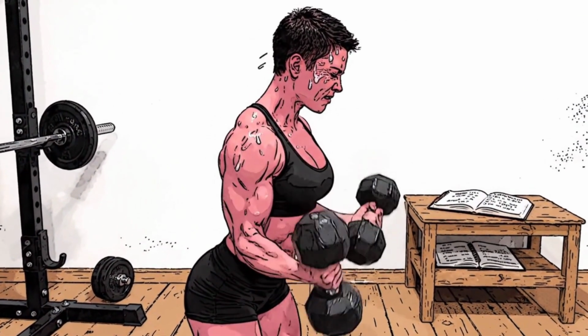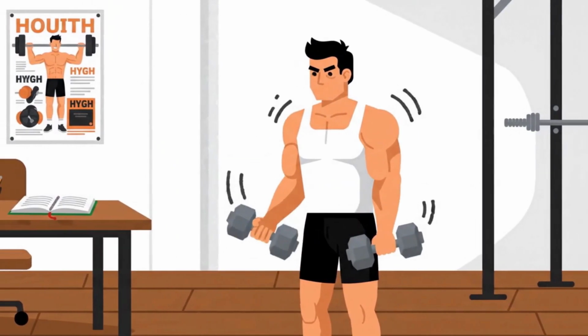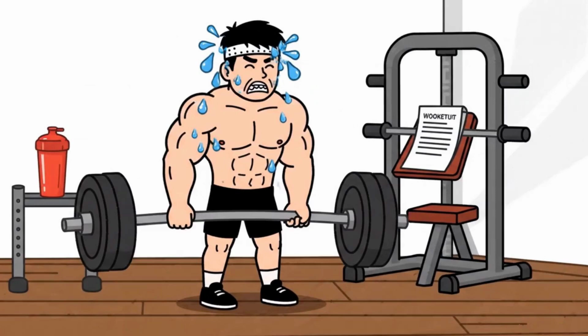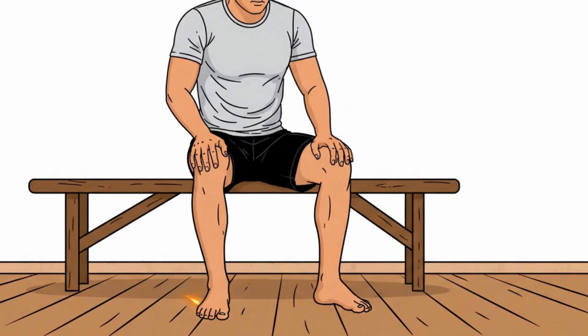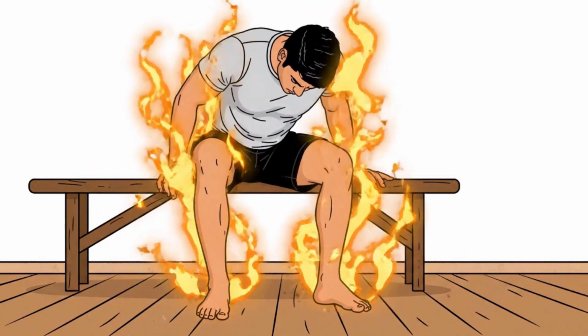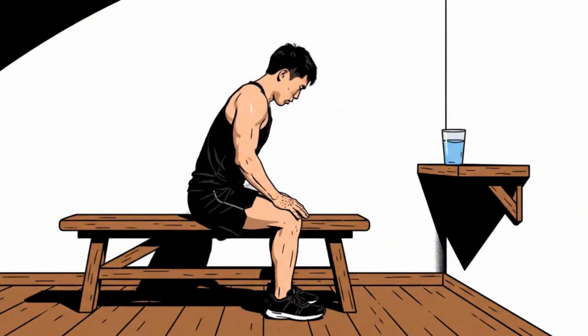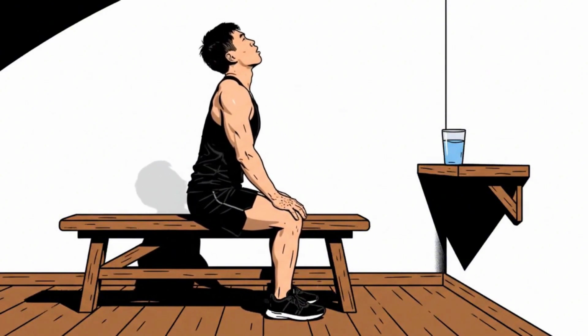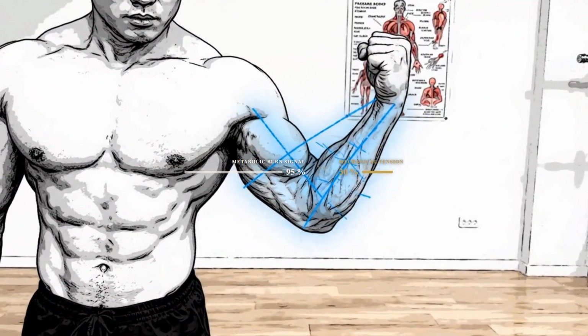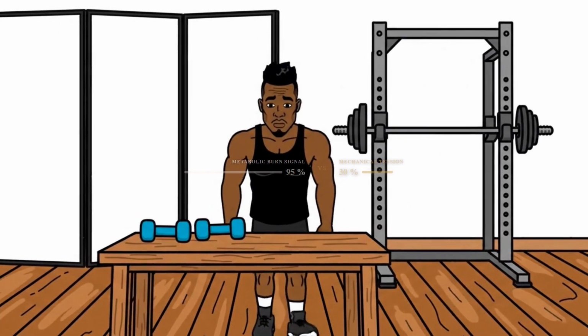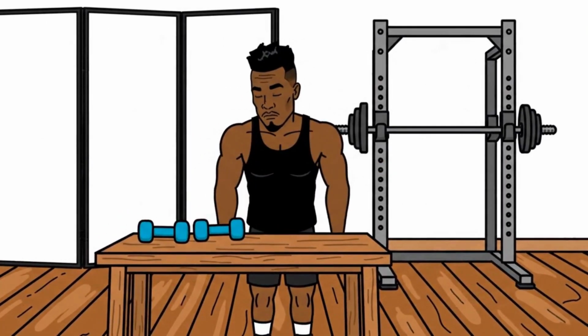The sudden drop in resistance reduces the mechanical tension on each muscle fiber. The mechanoreceptors on the muscle cell membrane only respond to physical load. When the weight drops, these sensors detect less tension, reducing the growth signal. You accumulate high amounts of lactic acid and hydrogen ions. Your shoulders burn intensely. But this burning is metabolic stress, not mechanical tension.